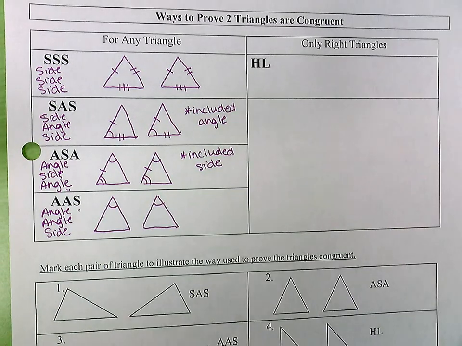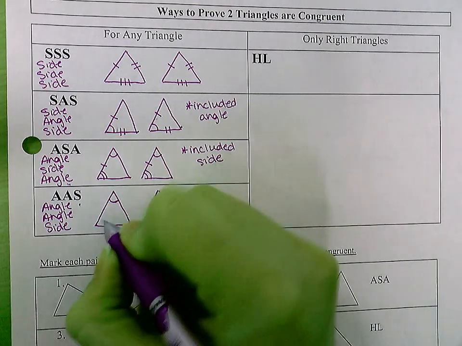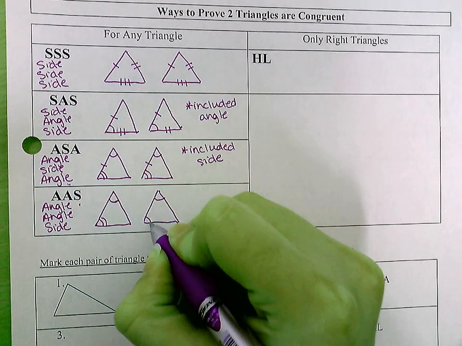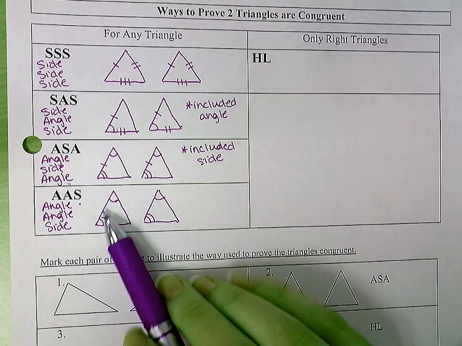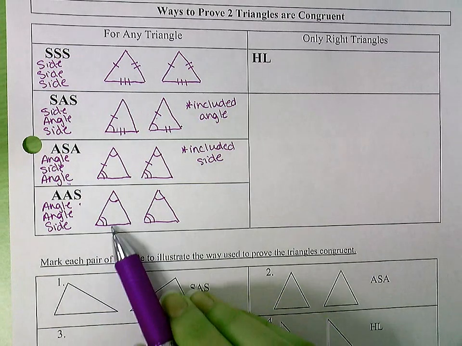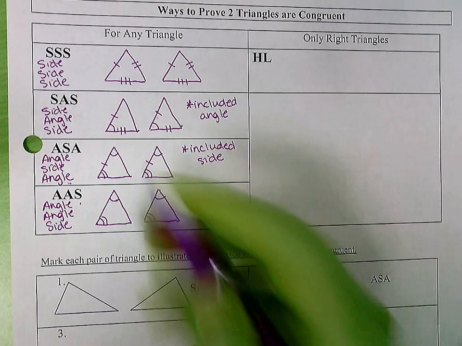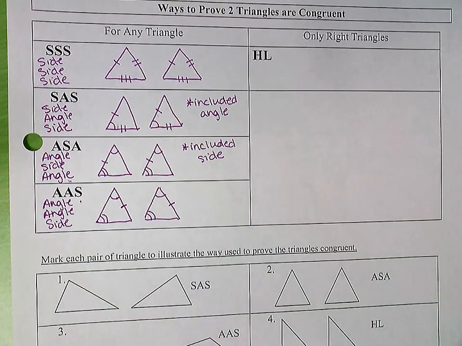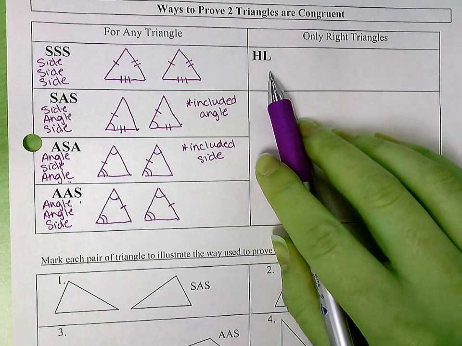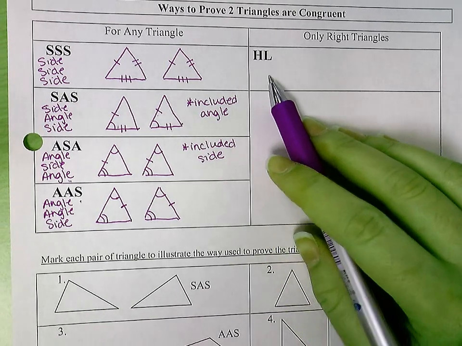So if I have these 2 angles congruent and these 2 angles congruent, the side that has to be congruent would not be between those 2. It'd have to be one of these 2 sides. Okay, and I'll just choose this one. Okay, so that side that's congruent has to be on the outside of your angles. Okay. Does that make sense? Yes.